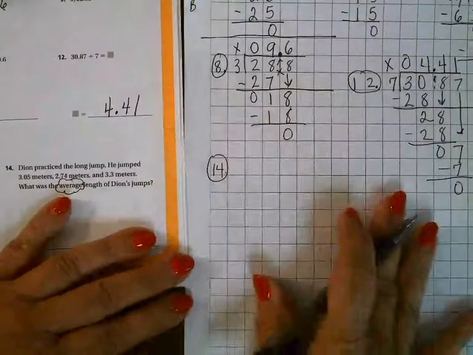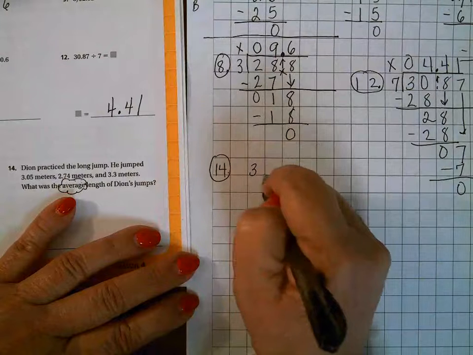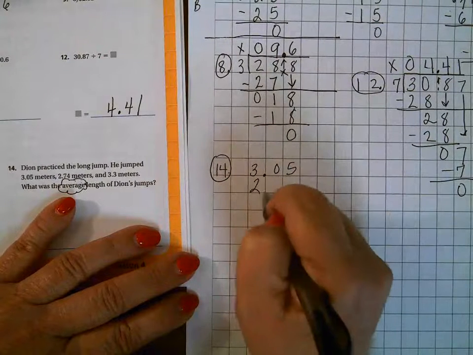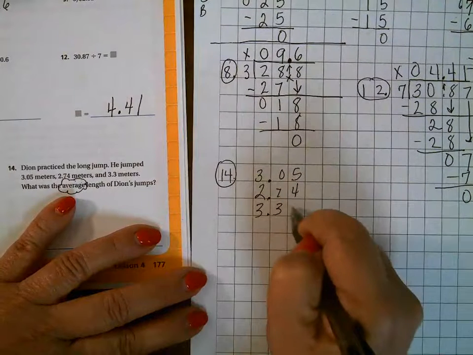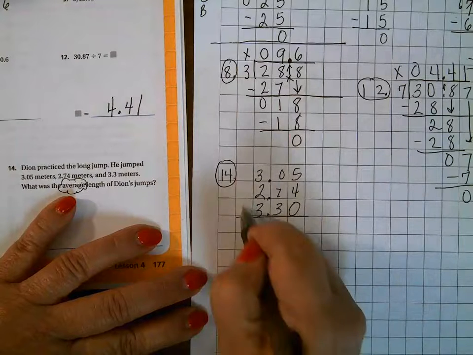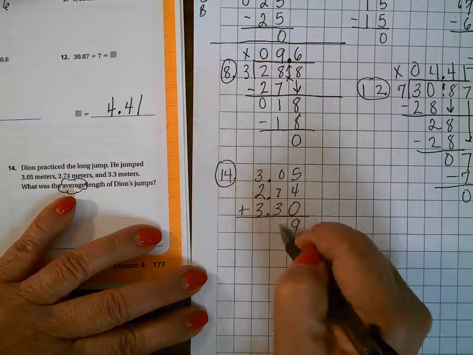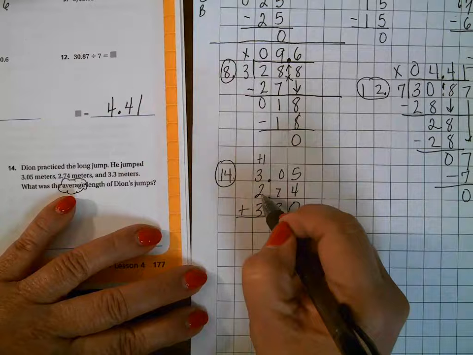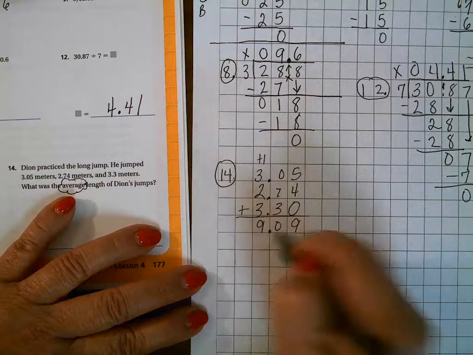I'm going to take the first one. We're going to add up. We have to line up my decimals. So 3 and 5 hundredths, sorry about that. 2 and 74 hundredths. 3 and 3/10, but I'm going to put 0 as my placeholder. Add these up. 5 plus 4 plus 0 is 9. 3 plus 7 is 10. Regroup my 1. 3 plus 2 is 5. 6, 7, 8, 9. And bring down my decimal.